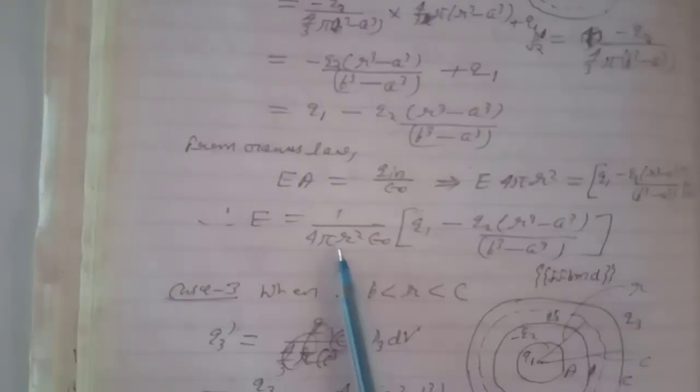Hence the electric field E equals 1 by 4 pi r square epsilon naught, into (q1 minus q2 into (r cube minus a cube) divided by (b cube minus a cube)). This is the electric field when the point is outside the first inner sphere and inside the second sphere.